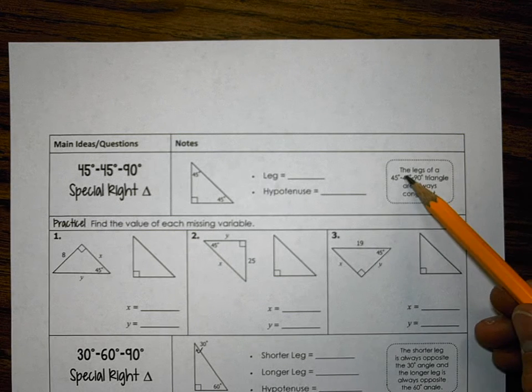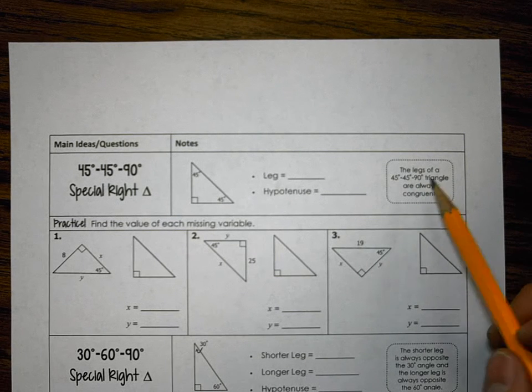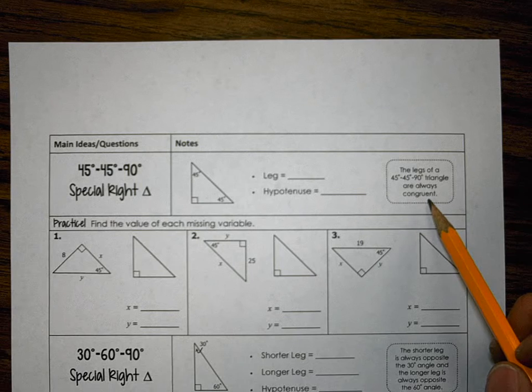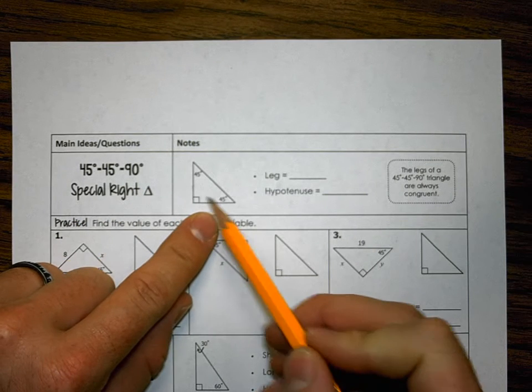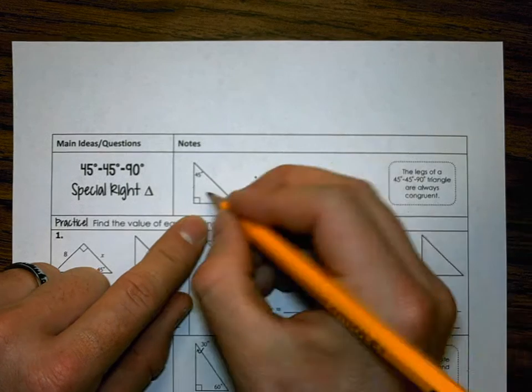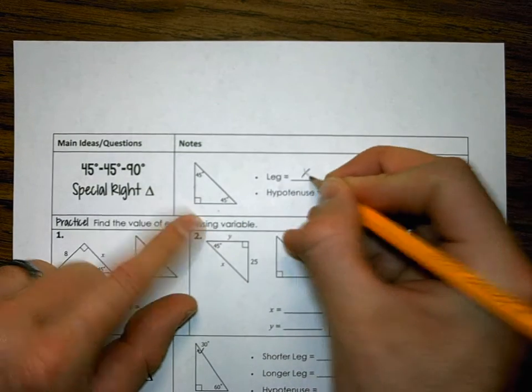So this first highlighted note: the legs of a 45-45-90 triangle are always congruent. What that means is this leg is the same as this leg. They have to be the same. So we're going to call the leg x.